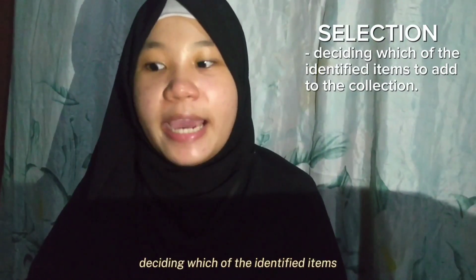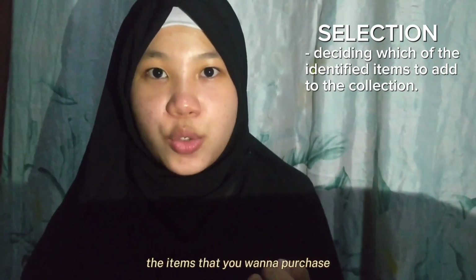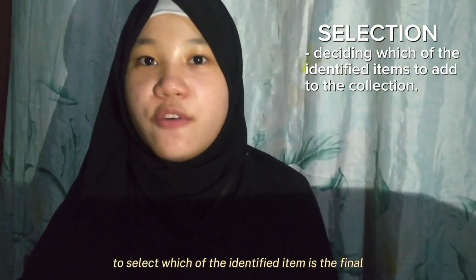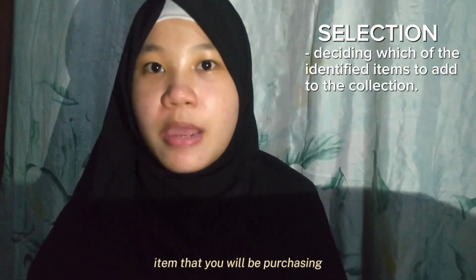Second, the selection: deciding which of the identified items to add to the collection. Now you have identified the items that you want to purchase. Now it is time to select which of the identified items are the final items that you will be purchasing.